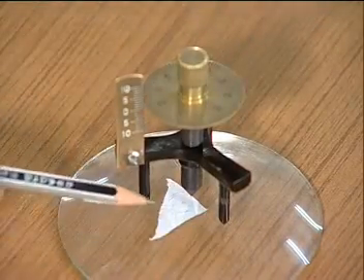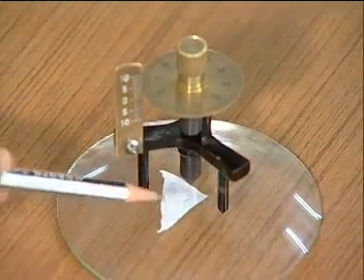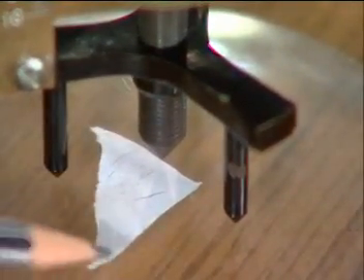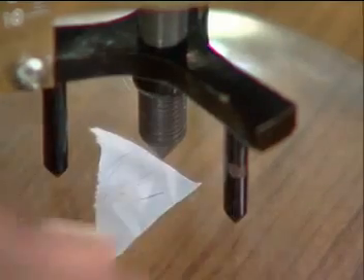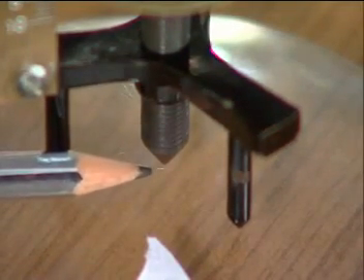Here you can see that this small piece of paper does not pass through the point of contact between the middle point and the glass plate. Hence we conclude that the middle point of the screw fully touches the tip of this glass plate.